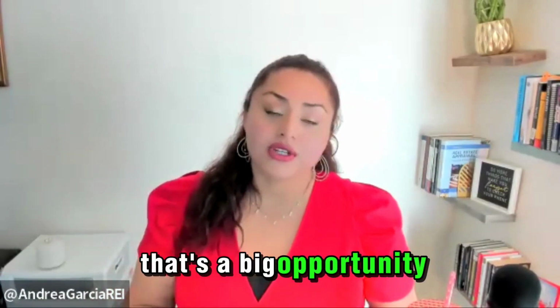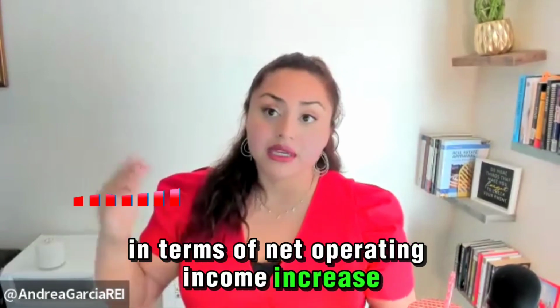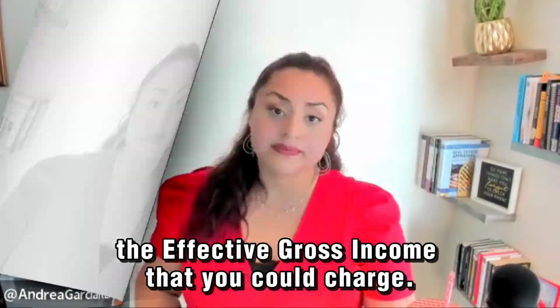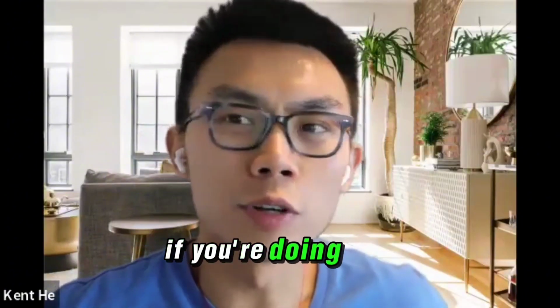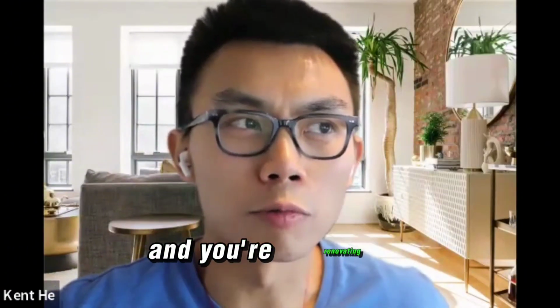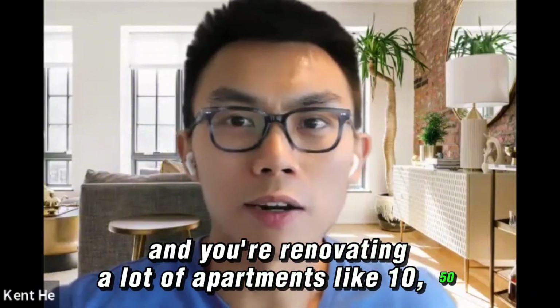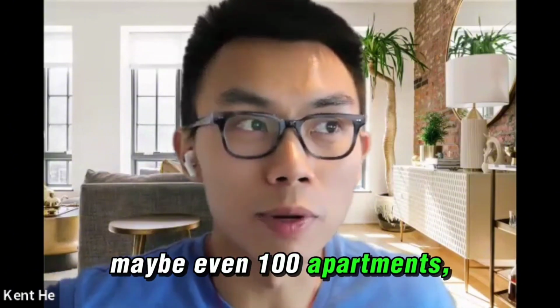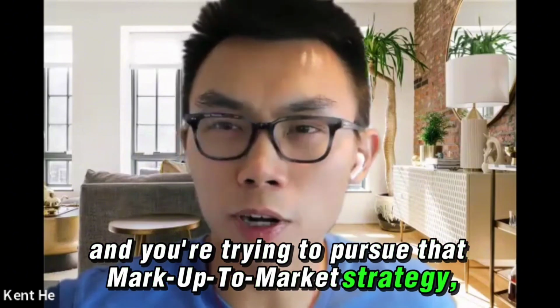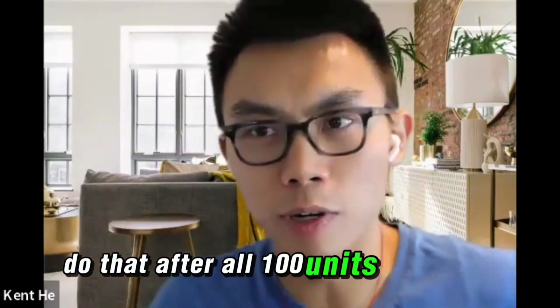That's a big opportunity in terms of net operating income increase, in your EGI, the effective gross income that you could charge. In terms of sequencing, if you're doing a big value-add project and you're renovating a lot of apartments, like 10, 50, maybe even 100 apartments, and you're trying to pursue that markup to market strategy, do you typically do that after all 100 units are done?